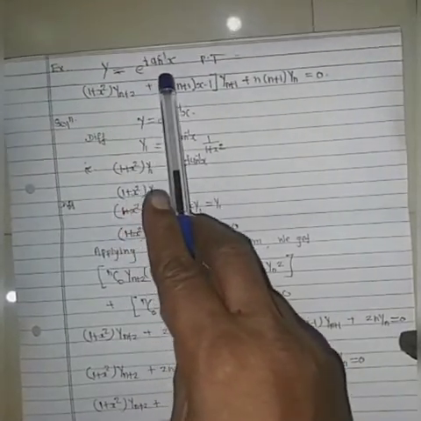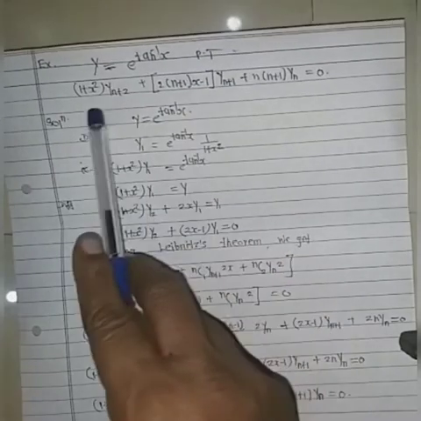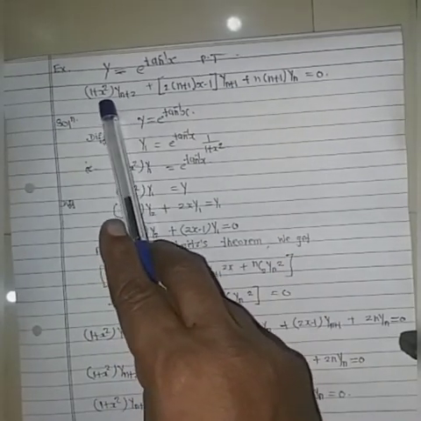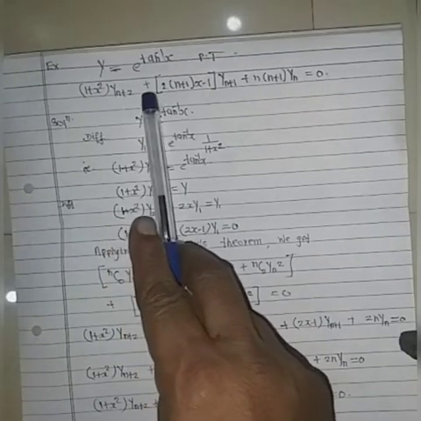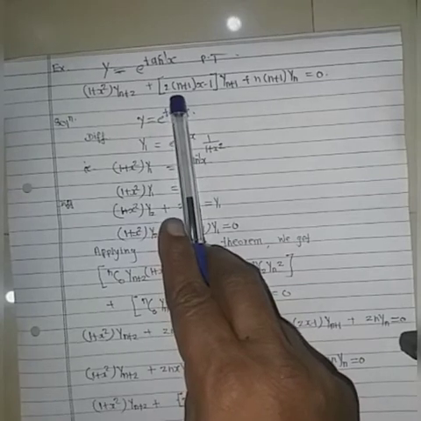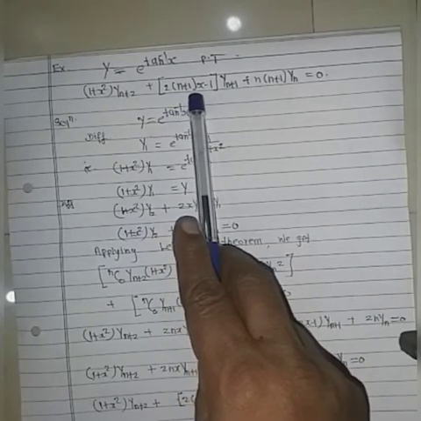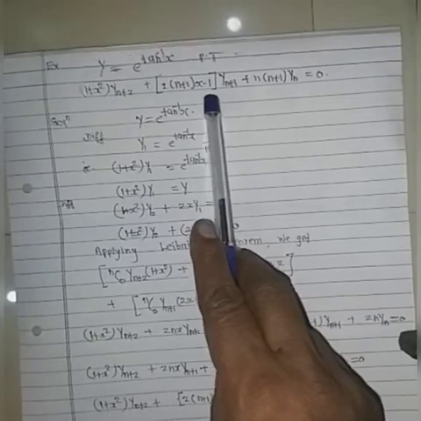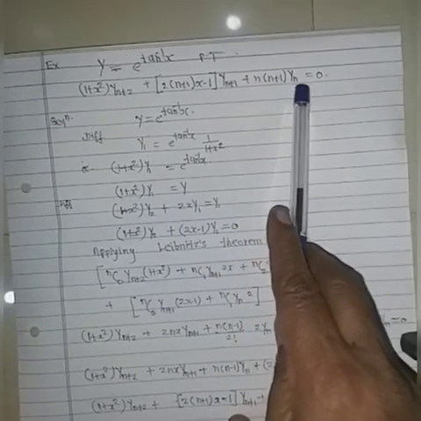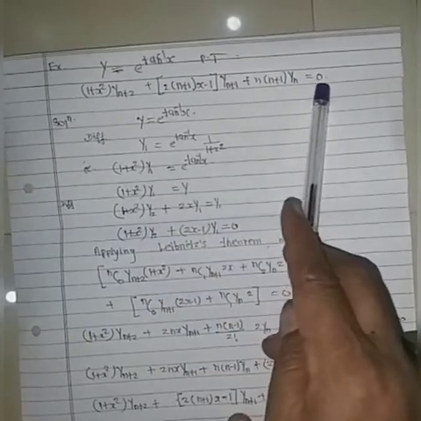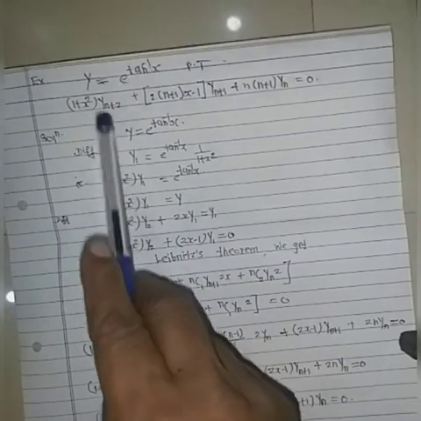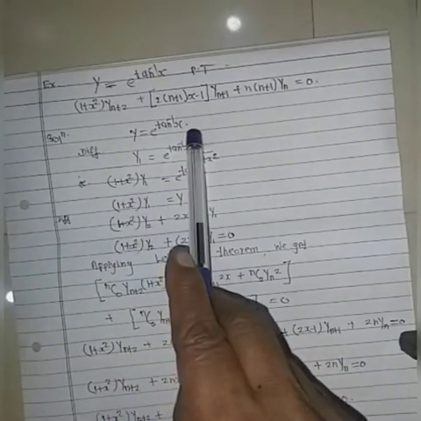If y equal to e raised to tan inverse x, prove that (1 plus x squared) y_(n+2) plus {2(n plus 1) x minus 1} y_(n+1) plus n(n plus 1) y_n equal to 0. We have to prove this result. Let us consider the solution of this example. We have given that y equal to e raised to tan inverse x.